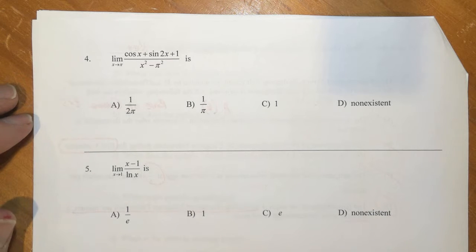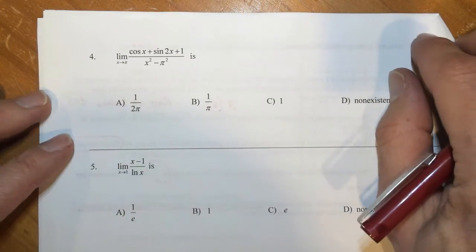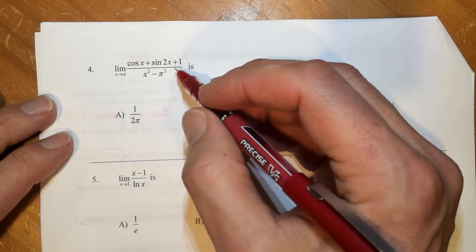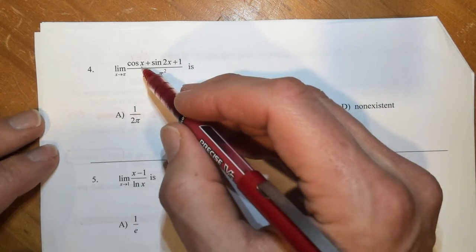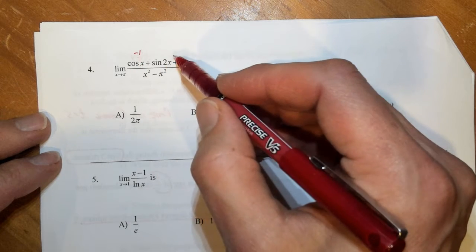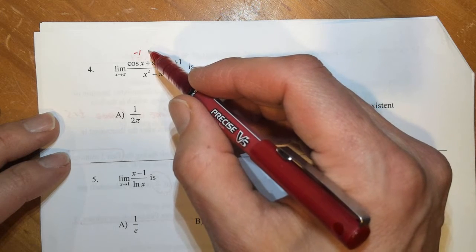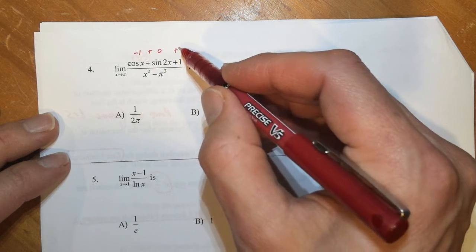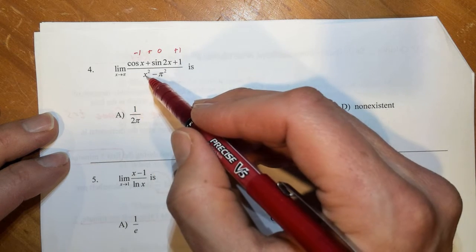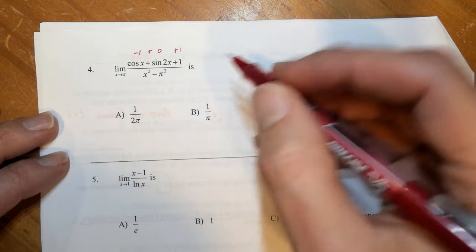For page 2, we're transitioning over to L'Hopital's rule, so we have a few problems to tackle here. We want to first make sure that we have an indeterminate form. So we have cosine of pi, which is -1, plus the sine of 2 pi. The sine of any integer multiple of pi will be 0, and then plus 1, so we can see that the numerator will go to 0. And obviously in the denominator, if x is replaced by pi, we have pi squared minus pi squared, which is also 0. So L'Hopital's is in effect.